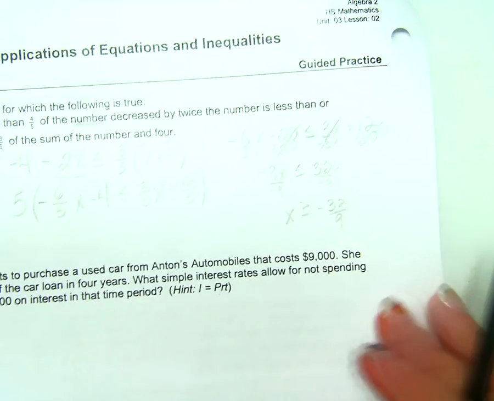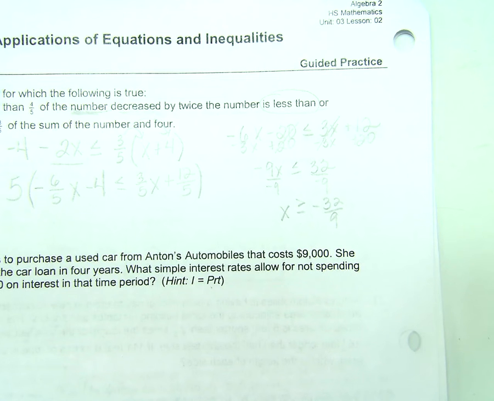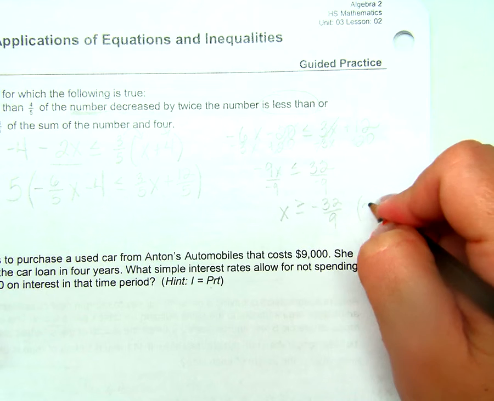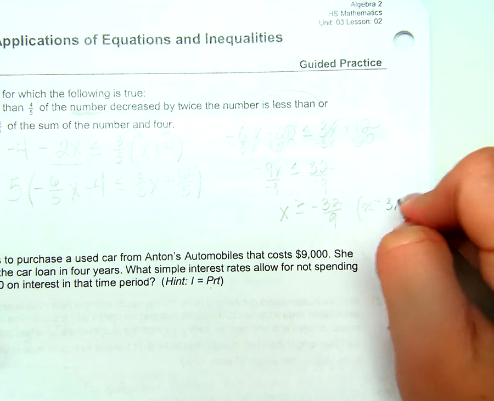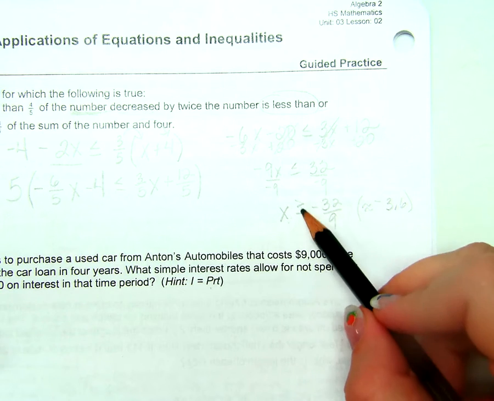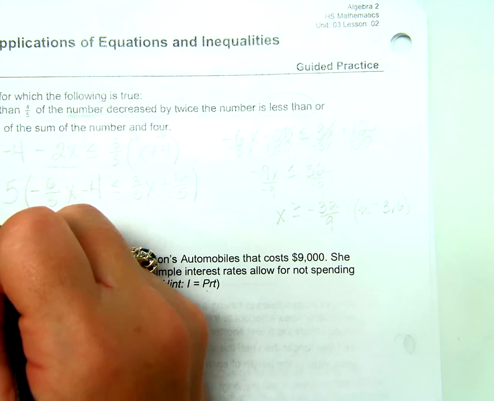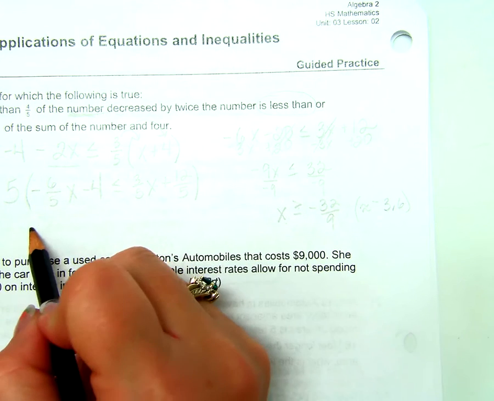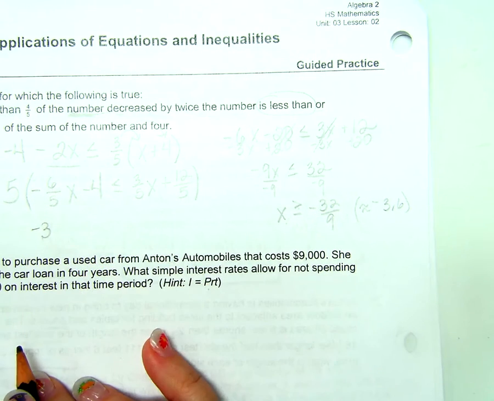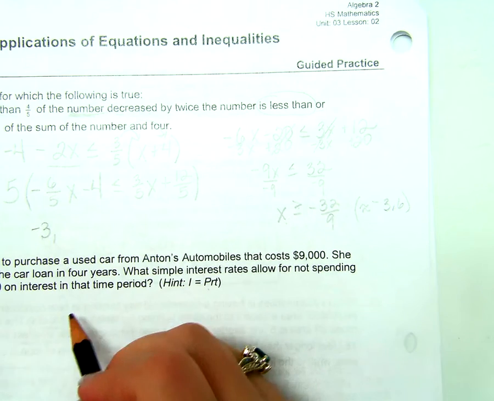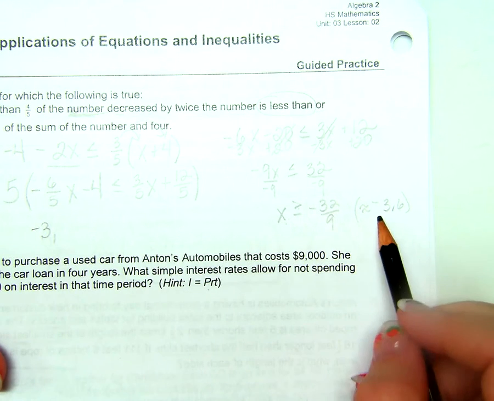So any number that's greater than or equal to, what is this? Negative 3.5 repeating, or isn't it negative 3.6 if we rounded it? So this is approximately equal to negative 3.6. So if it's every number greater than that, where do I have to start? Negative 3. What's the next integer that's greater than negative 3.6?